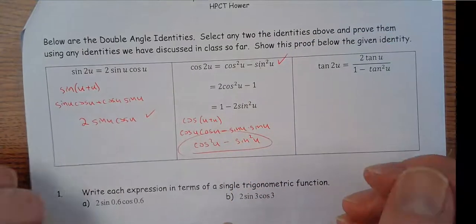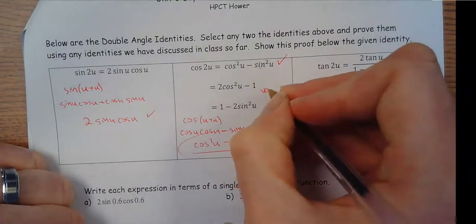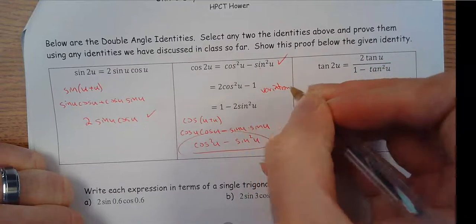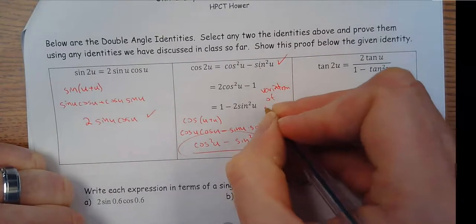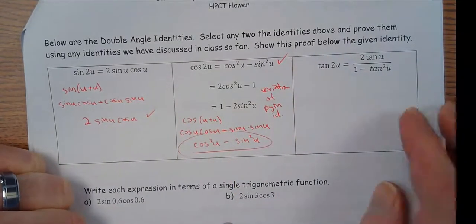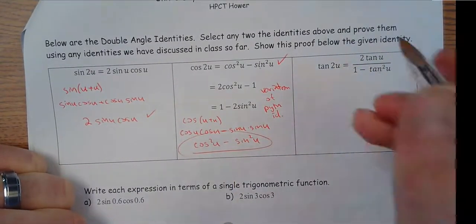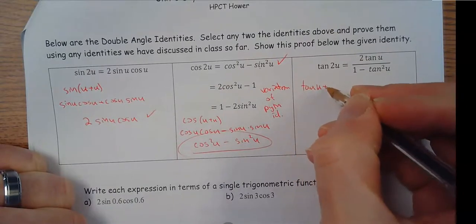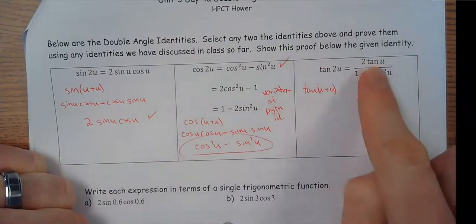These other ones are the same idea, using variations of the Pythagorean identity, so I won't do all of them. And then this one here, think of this as tan u plus u. Same thing, when you're done, you'll have that.